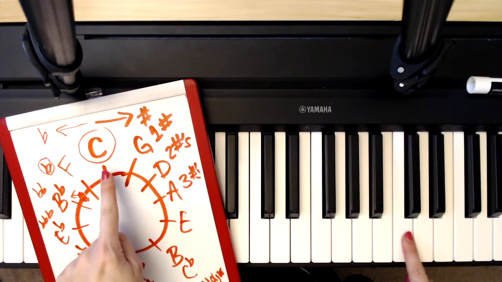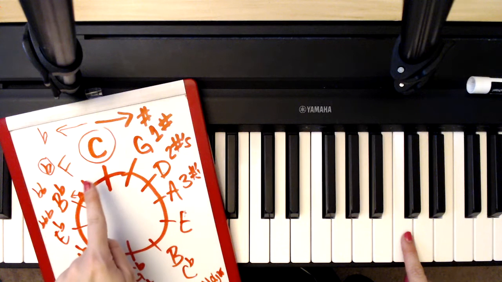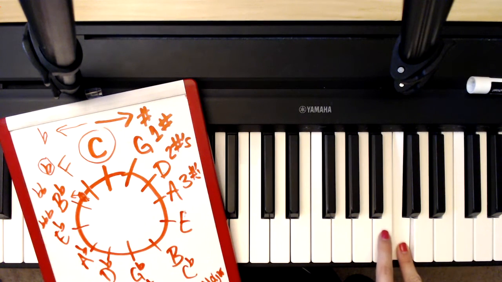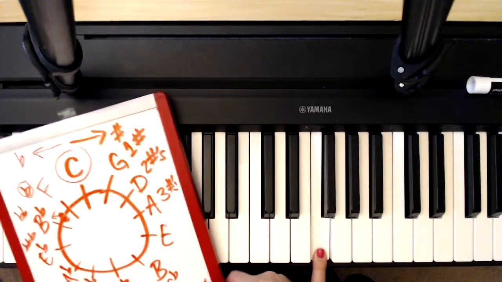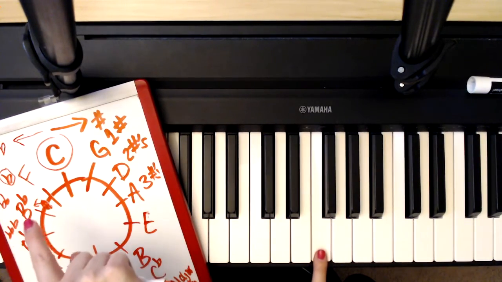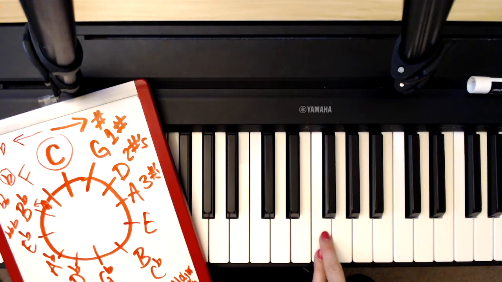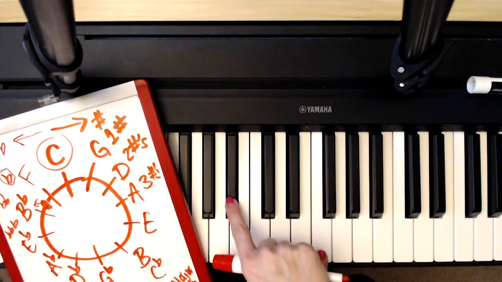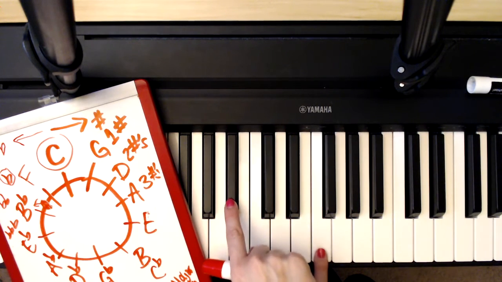We're going to start on C, and we're going to go down 7 half steps, and we should land on F. So on C, 1, 2, 3, 4, 5, 6, 7. We land on F. Let's keep going. One more. Our next one, we should land on B flat. So here's F. 1, 2, 3, 4, 5, 6, 7. There is your major fifth.